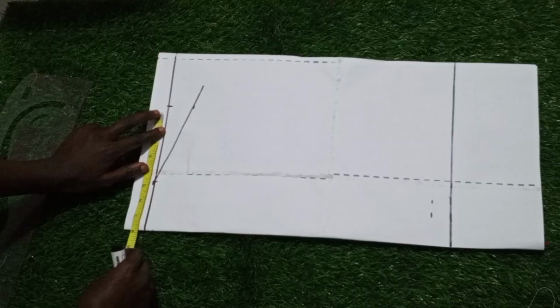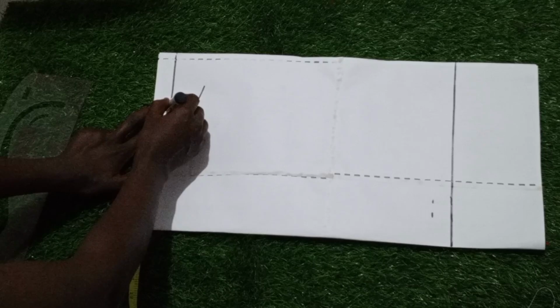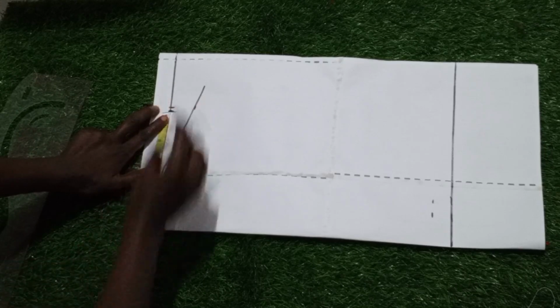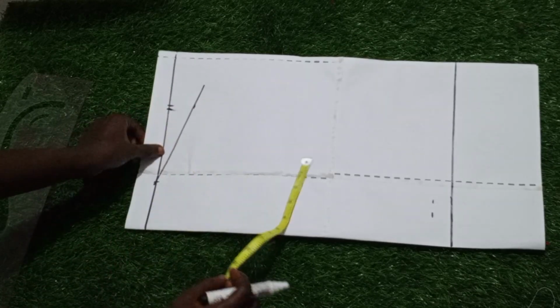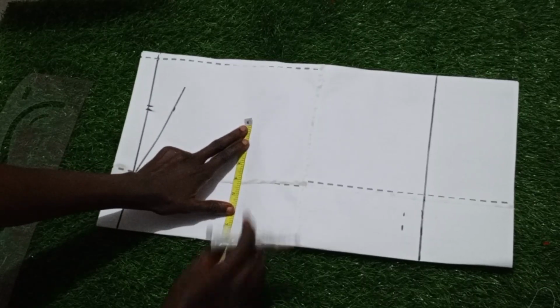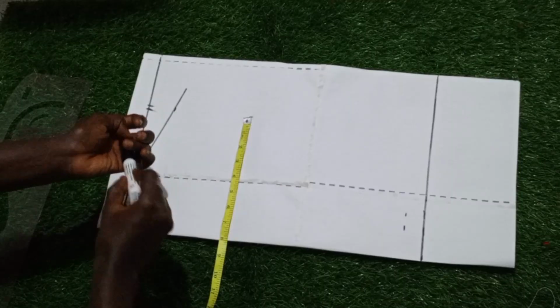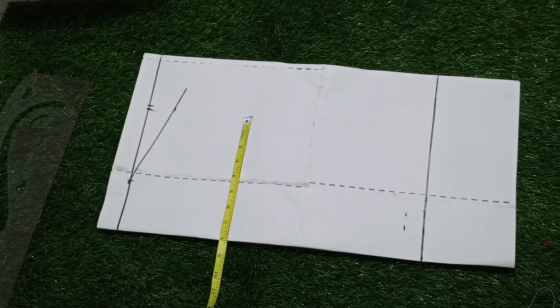All right, the next measurement is shoulder to shoulder measurement divided by 2. Whatever is your shoulder to shoulder measurement, you divide it by 2. In this case, I'm using 16. So 16 divided by 2 is 8. That was what I put in the first point. And this point too, the same 8. Because I want to draw a straight line, that's why I marked it in 2 places. So now I will draw a straight line.